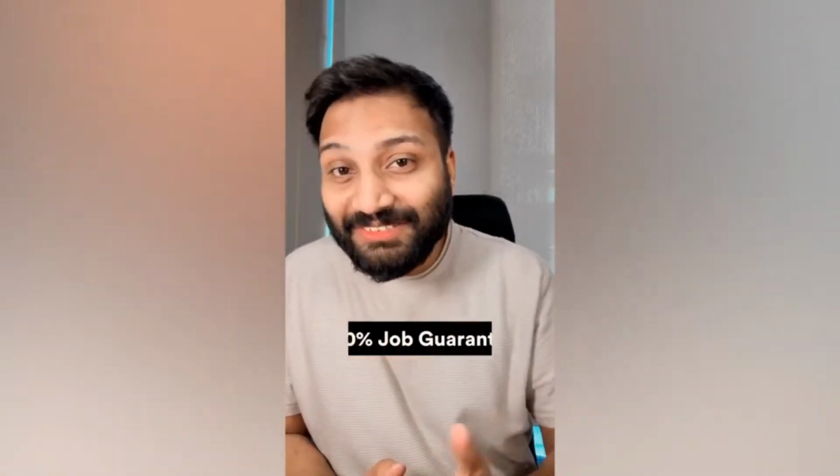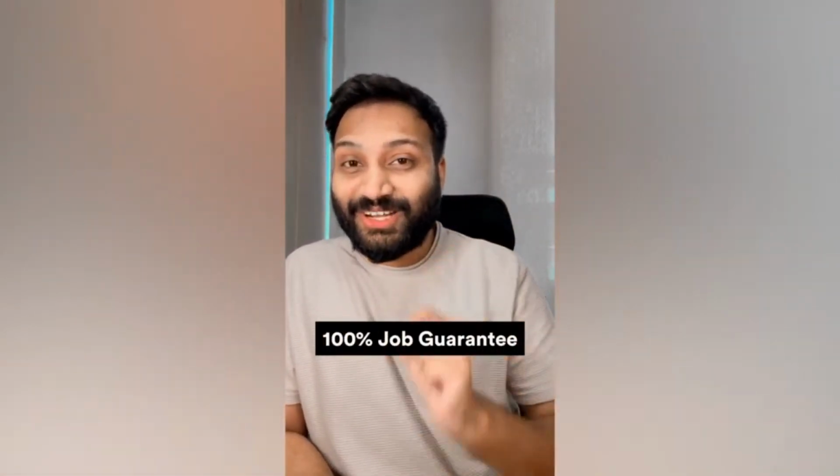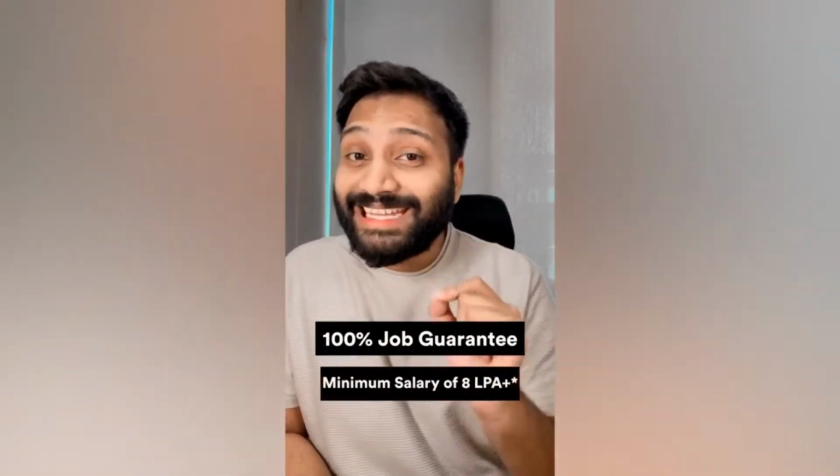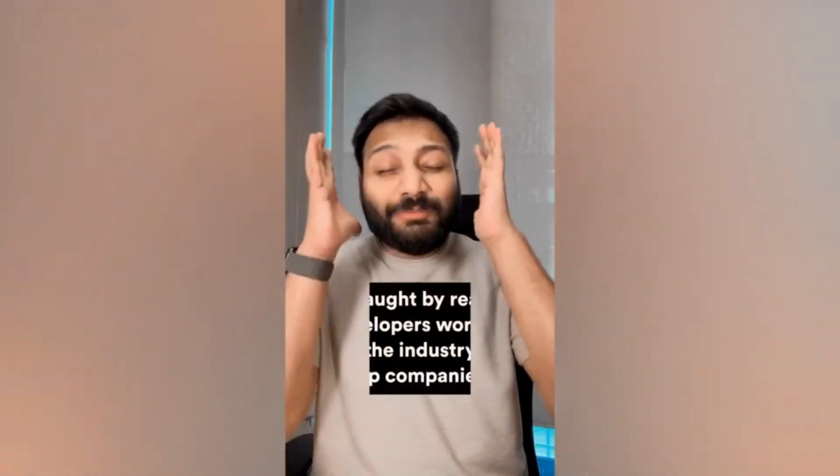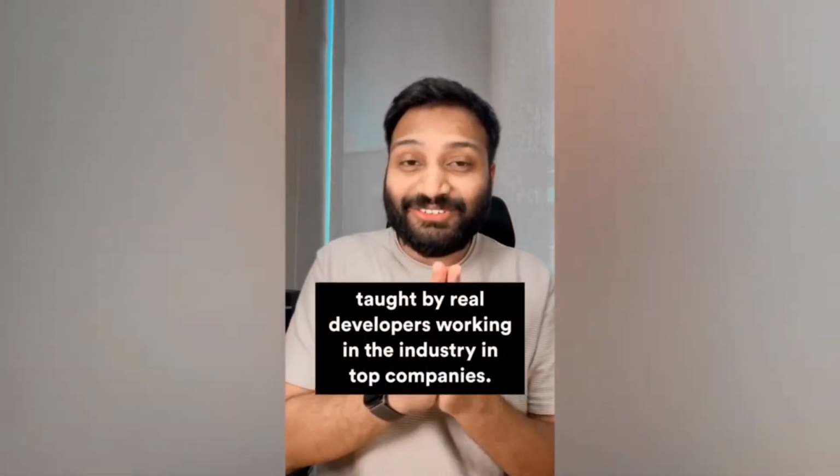Number 1, 100% job guarantee to all the students joining this particular program with minimum 8 LPA. Number 2, 1-year paid internship in product/MNC companies. Number 3, taught by real developers working in the industry in top companies. Number 4, an amazing campus, which we are building in Mumbai for you all.